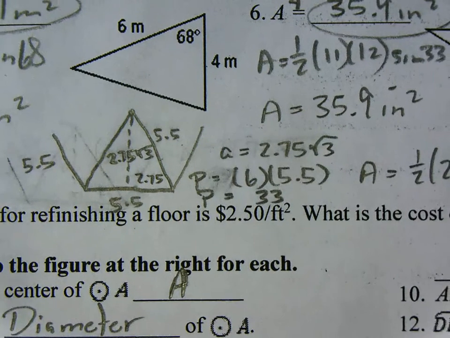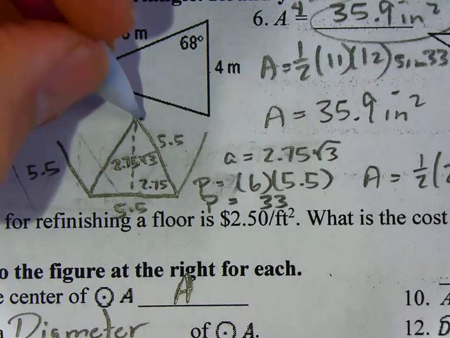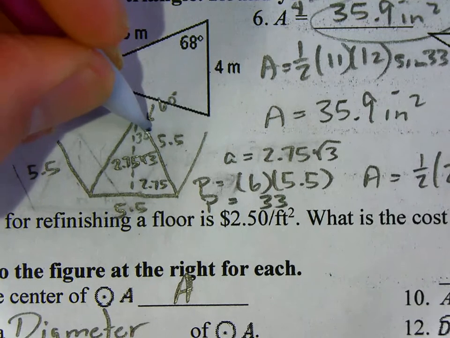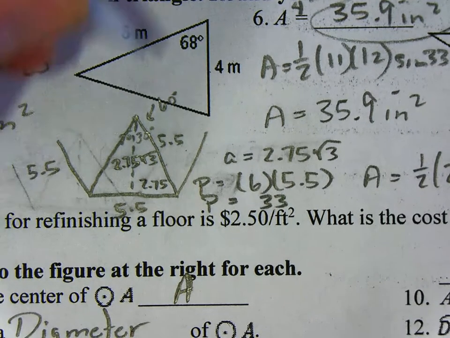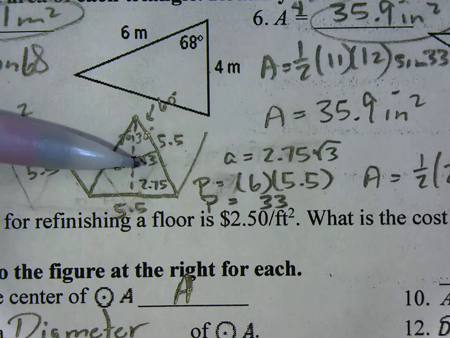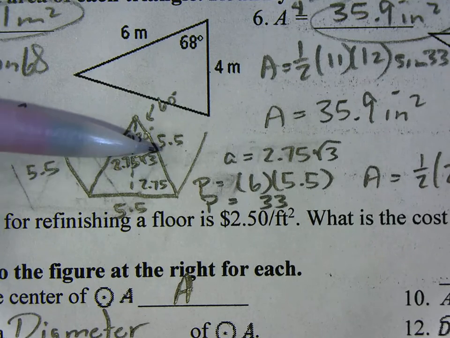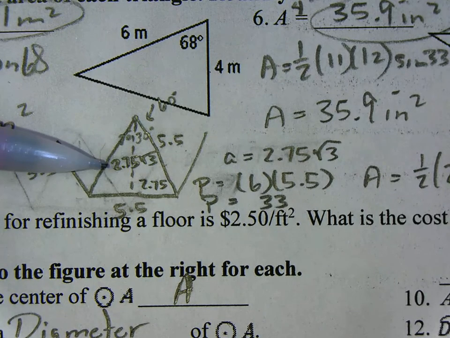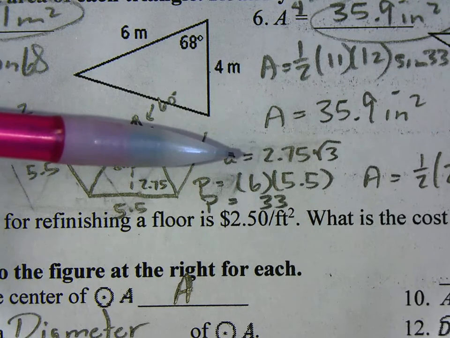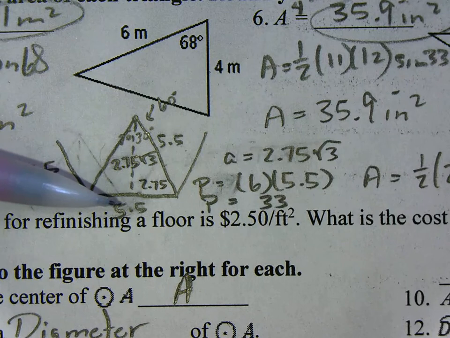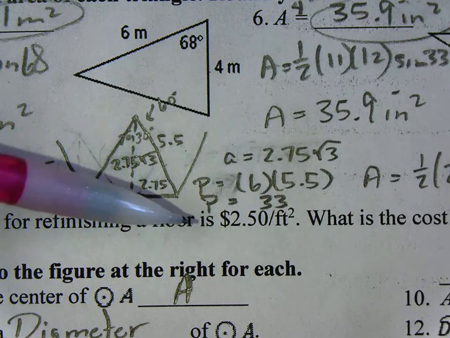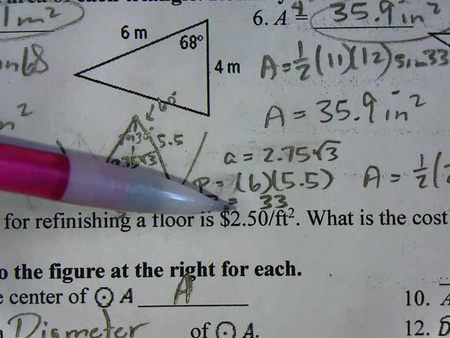Because it's a hexagon, remember the angle at the top here is 60. So these are 30 apiece. So it's a 30, 60, 90. So if the radius is 5.5, half of that would be the short leg, 2.75, and then the apothem would be 2.75 times square root of 3. The perimeter, of course, in a hexagon, the length of the side and the radius are the same, so it's 6 times 5.5 or 33.